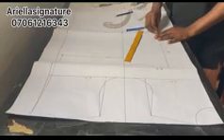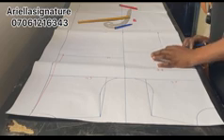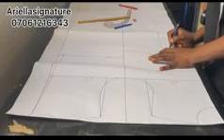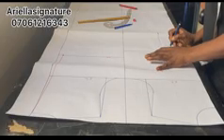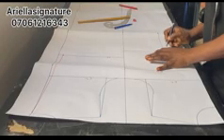So after that, I'm erasing this pencil here, and I'm erasing this pencil here. It is no longer needed. So the next thing I'll be doing, guys, now is to introduce my dart intake. I'll be doing that intake 0.75 here, 0.75 there. That is 1.5.